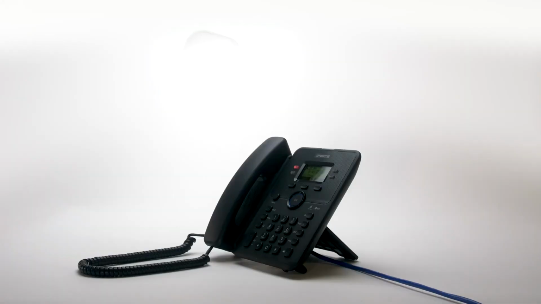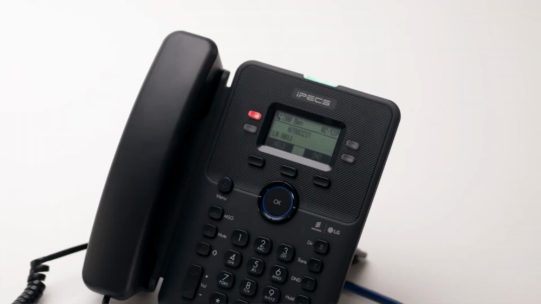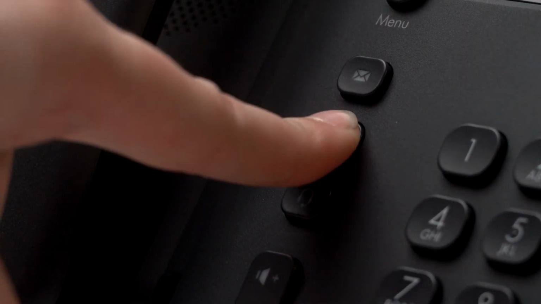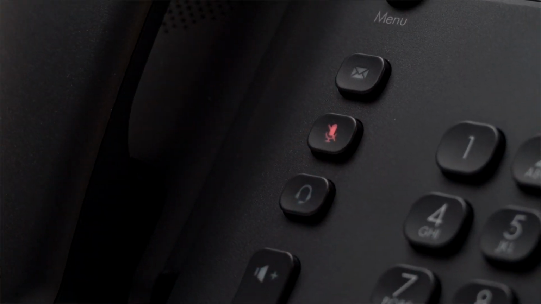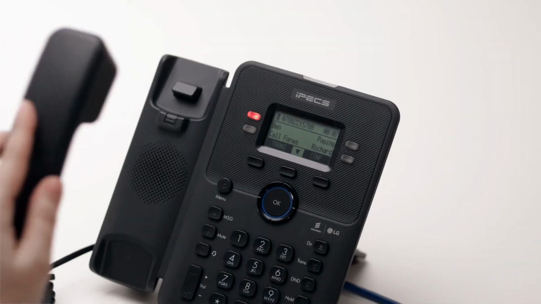Pressing the Do Not Disturb button puts the phone into Do Not Disturb mode, which declines all incoming calls and, if programmed, diverts incoming calls to voicemail. Activating Do Not Disturb when your phone is ringing will decline the current call and send the call to voicemail. The mute button can be pressed at any time during a call to mute your handset's microphone.